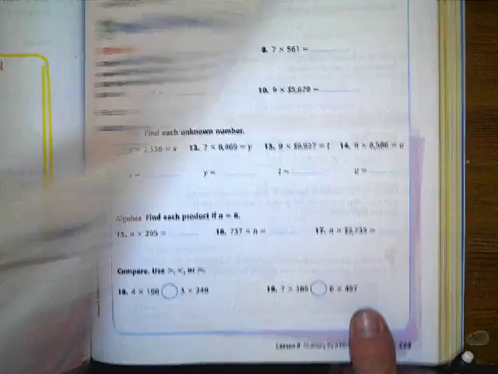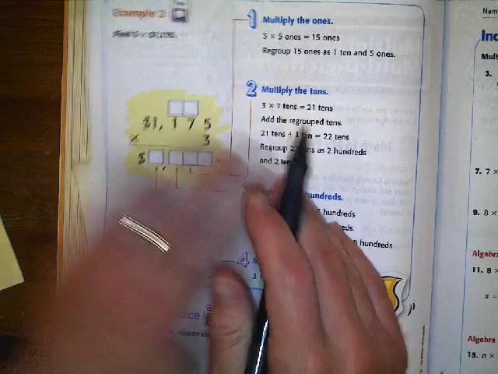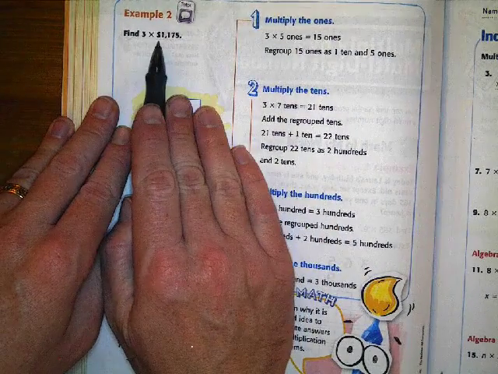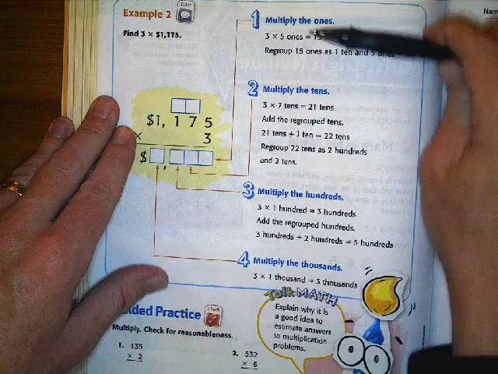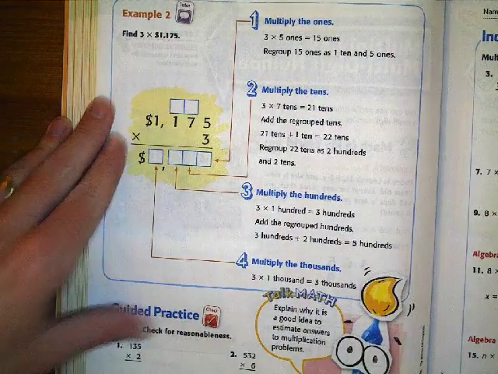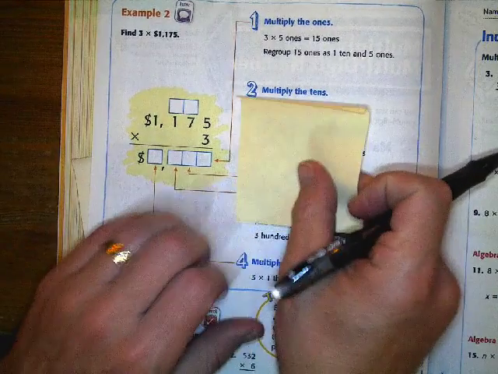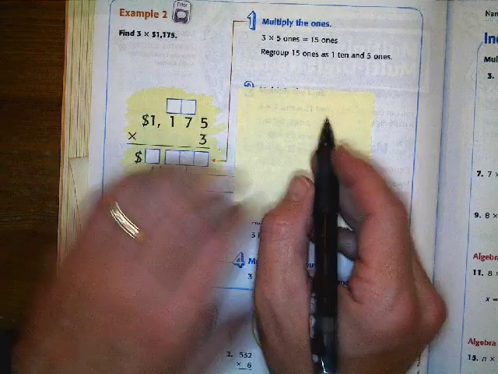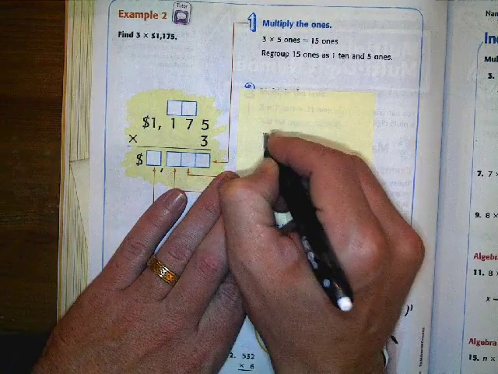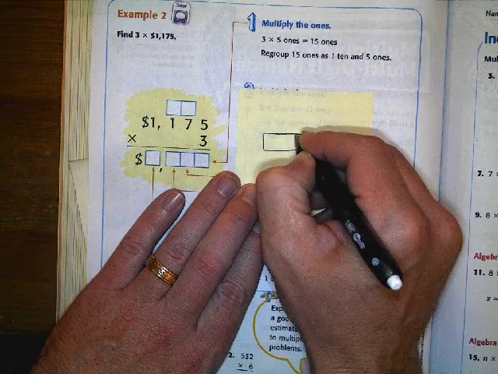Alright, next page. It says, find 3 times 1,175, and then it's going to give me a whole bunch of steps to do the standard algorithm, but you guys are lattice kiddos, so again with my sticky notes, this has 4 digits, so my lattice box also needs 4 spaces.